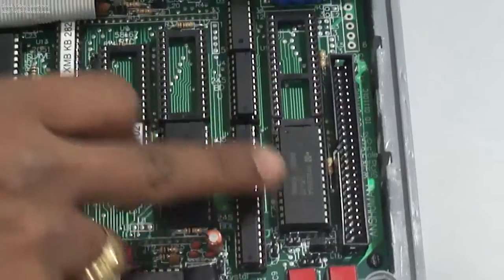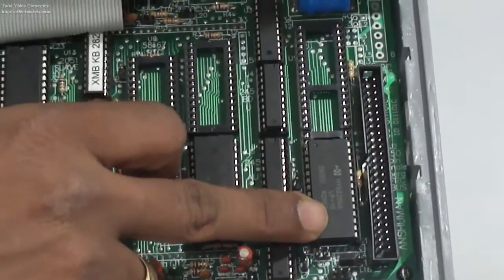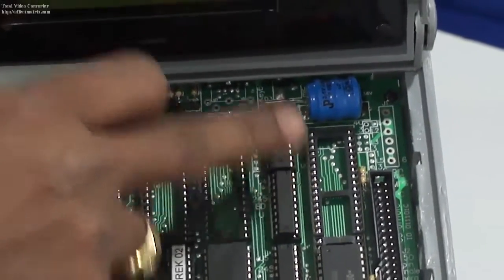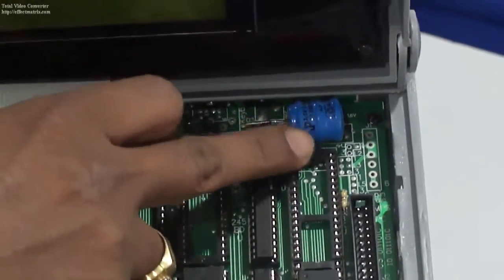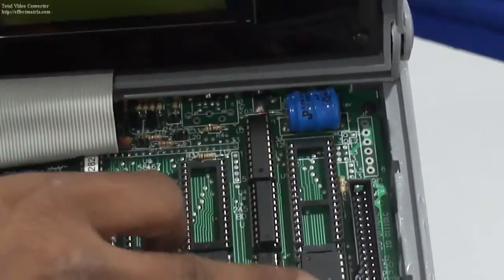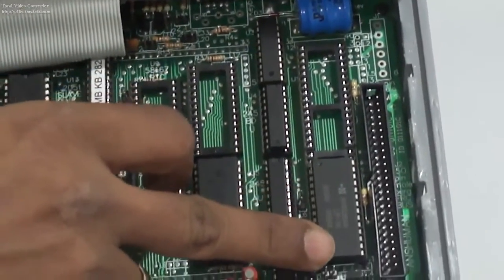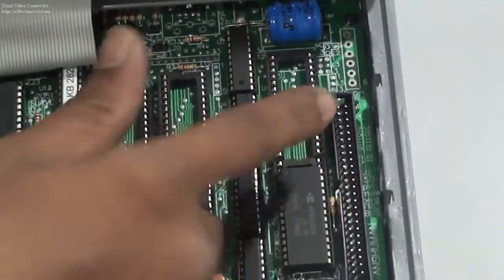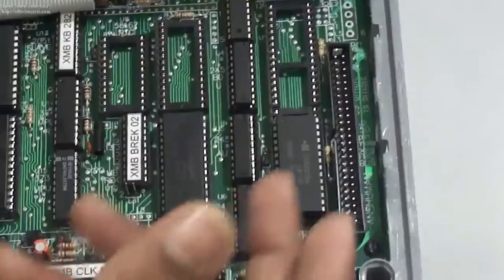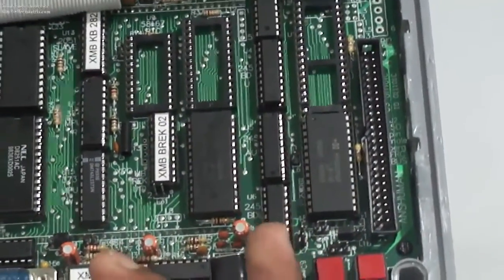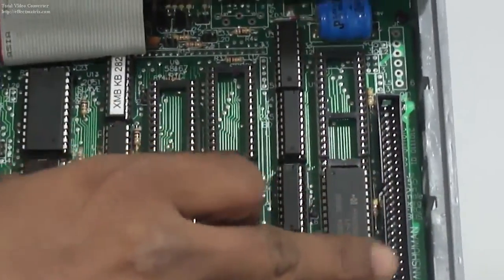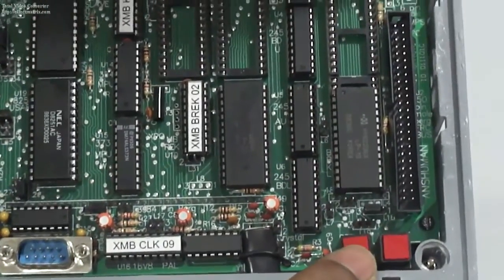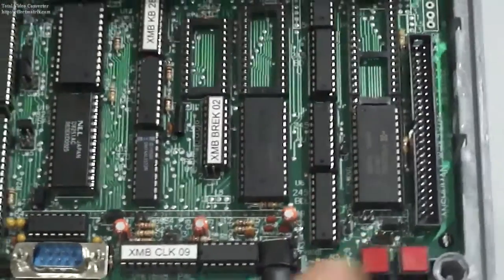62256 32KB is a battery backup memory. This socket is for expandable memory IC, and this is the rechargeable battery provided for the 62256. This is the 50-pin FRC socket, on which the interrupt, address and data pins come. This is the reset button, and this is for single stepping and the interrupt control push button.